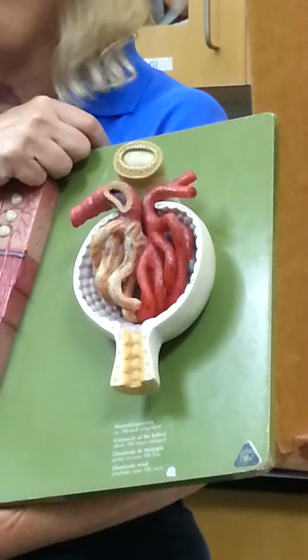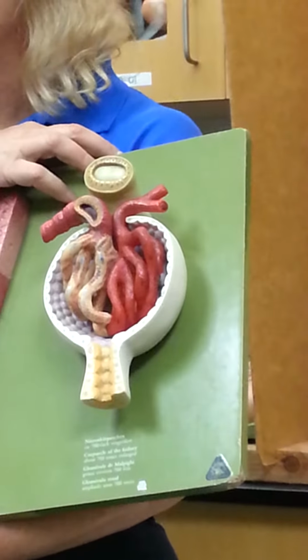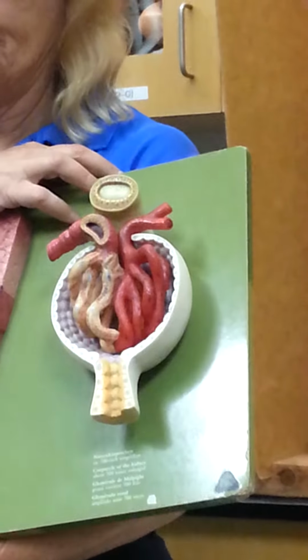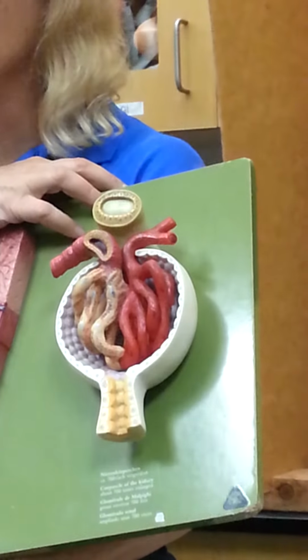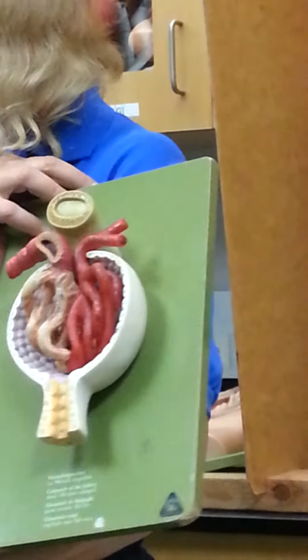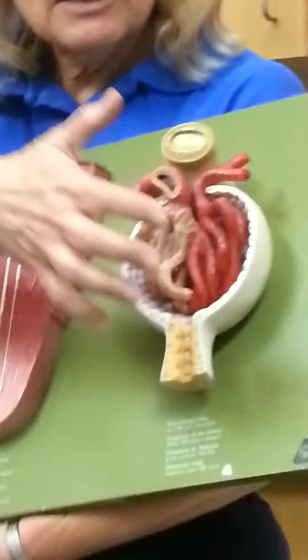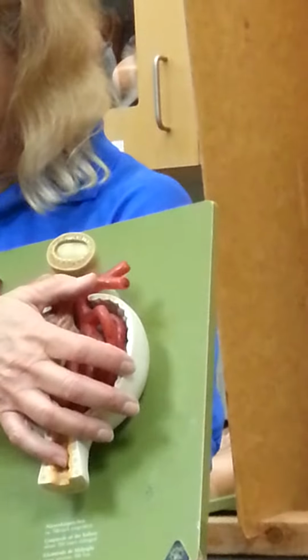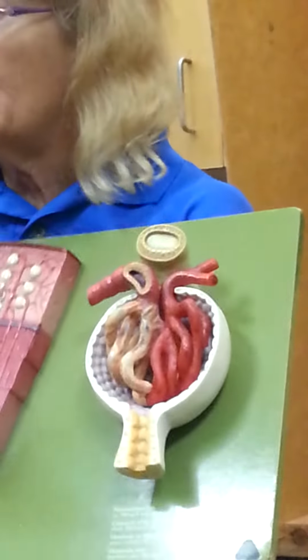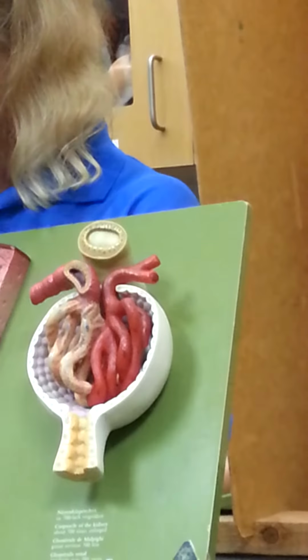Well, but why is it secreting renin? What's happening to cause it to secrete renin? The blood pressure does what? Blood pressure drops. If blood pressure drops, we have to maintain the glomerular filtration rate. Otherwise, we get a buildup of toxic nitrogenous wastes in the body.